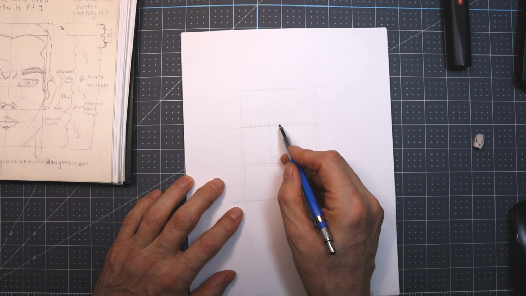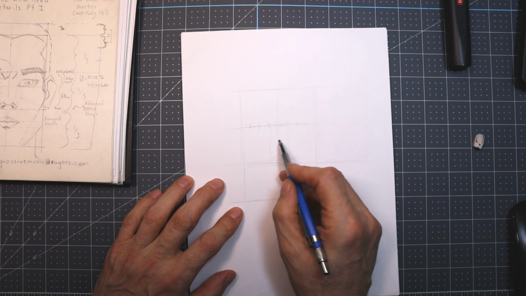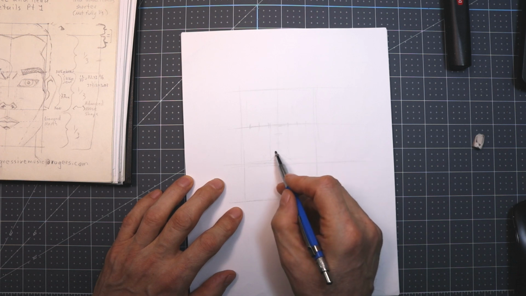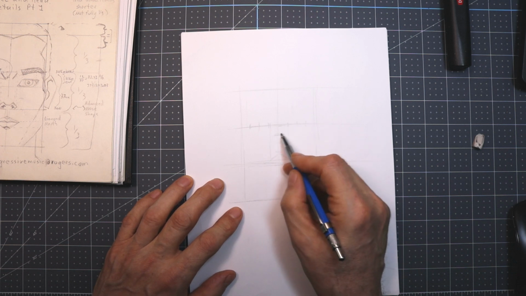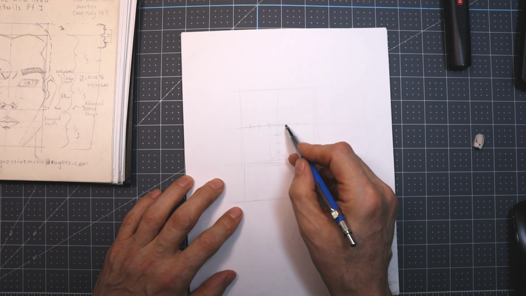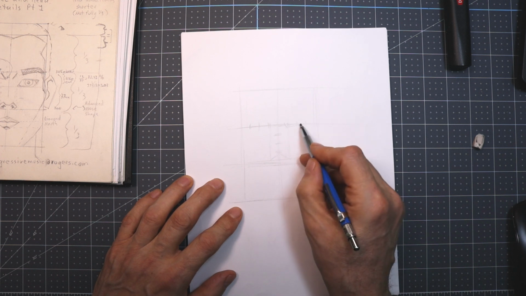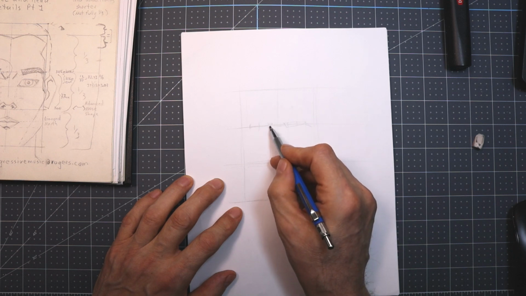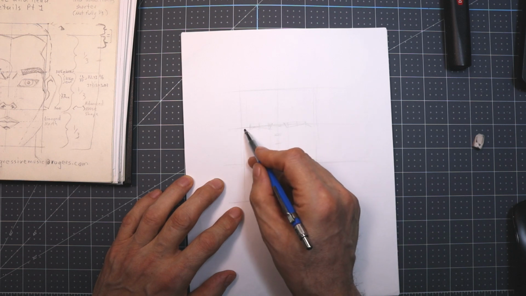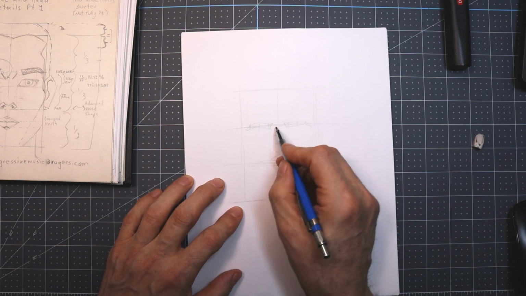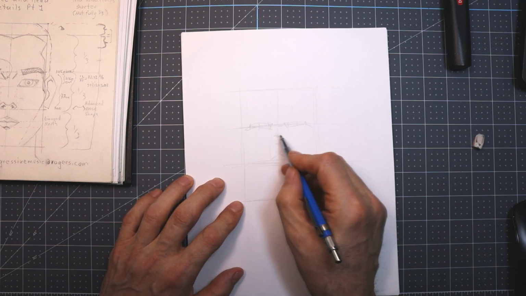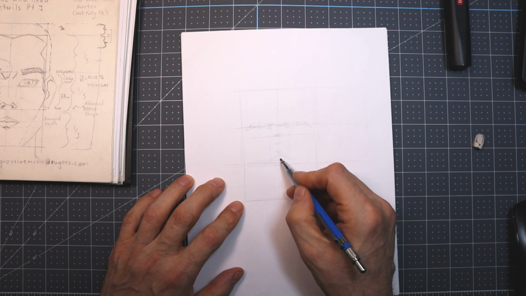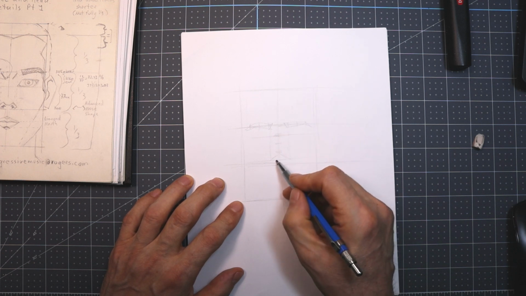And if I divide the distance from the eyebrow to the bottom of the nose in quarters, then I know my ratio from the eyebrow, let's put in the eyebrows here like that. There we go. I know the ratio from the bottom of the eyebrow to the bottom lid of the eye, we'll make this the bottom lid of the eye, is going to be about 25% the distance from the bottom of the eyebrow to the bottom of the nose.